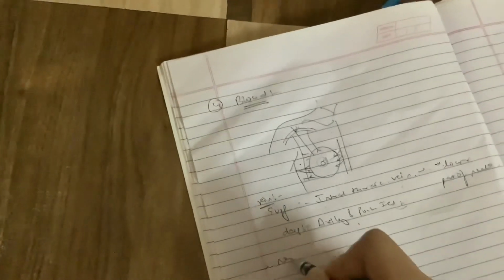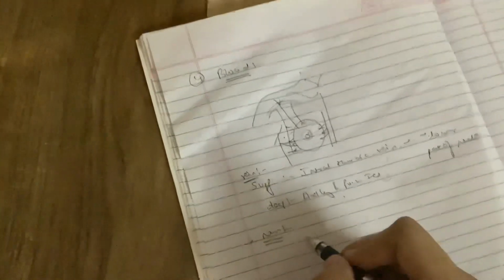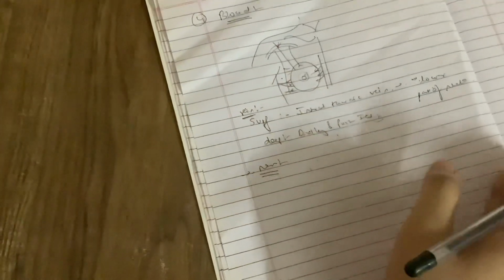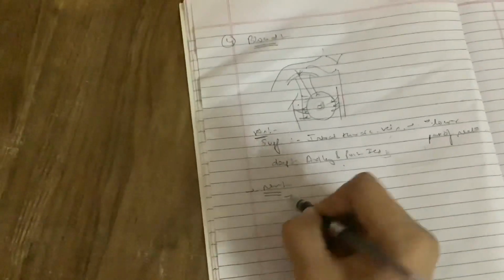Next is the nerve supply. The nerve supply is sensory and autonomic. Sensory goes to the skin and the nipple areolar complex, and autonomic goes to the circular and longitudinal muscles and the blood vessels. The function of the breast is not regulated by the nerves; it is regulated by hormones. The nerves are supplied from the 4th to 6th intercostal nerves. So that was all about the nerve supply.